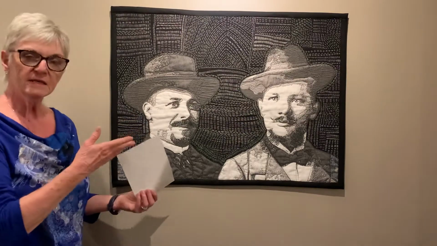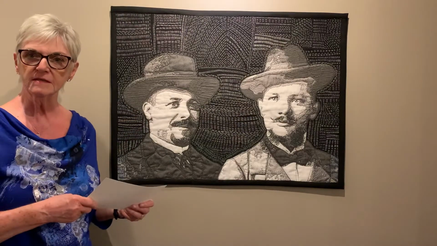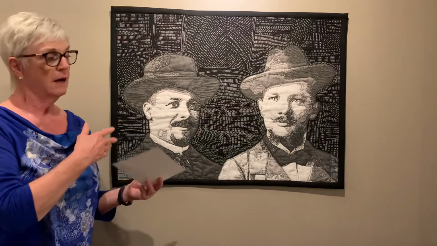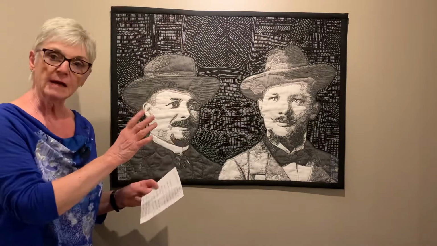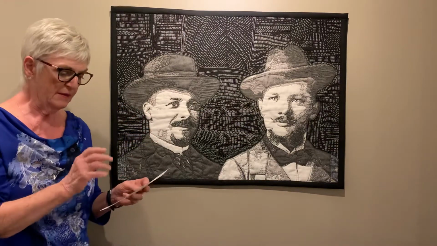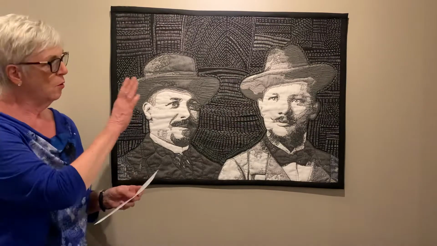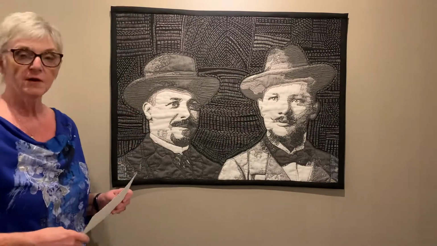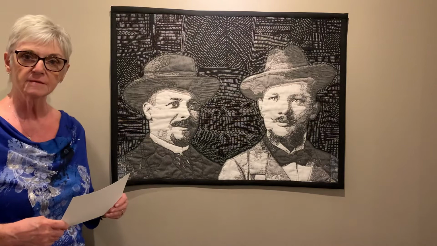Now, what do those lines do for this? In addition to just filling up the space, they also add depth and they help to define what's there. They make it a much more interesting piece to look at.